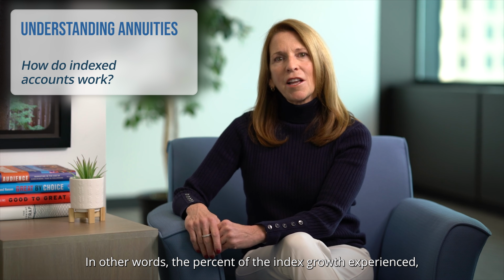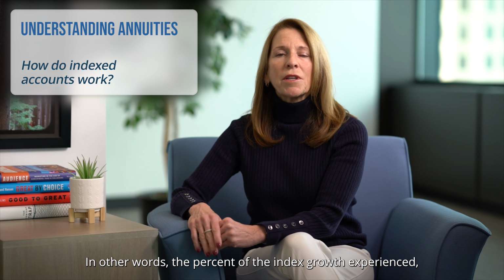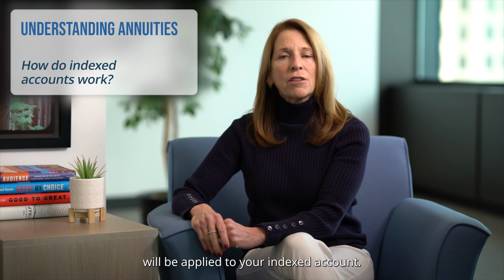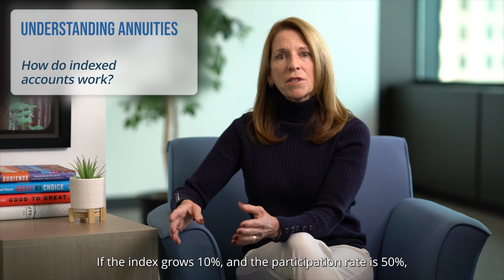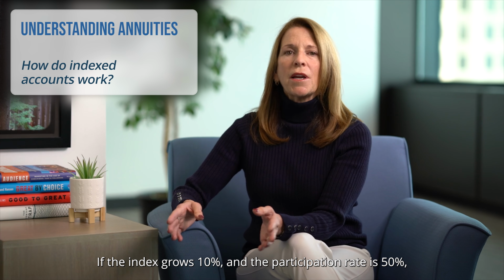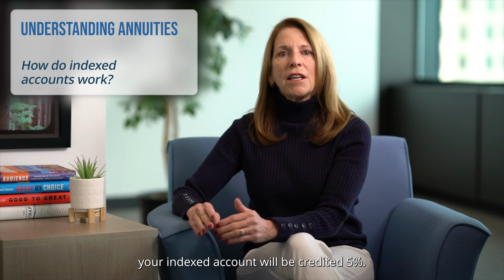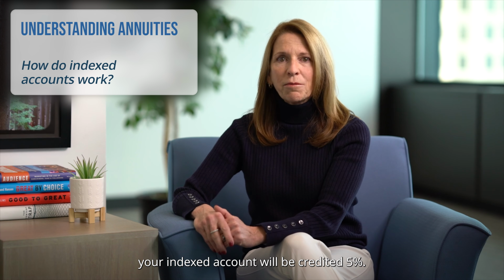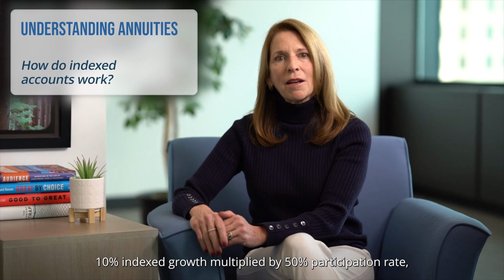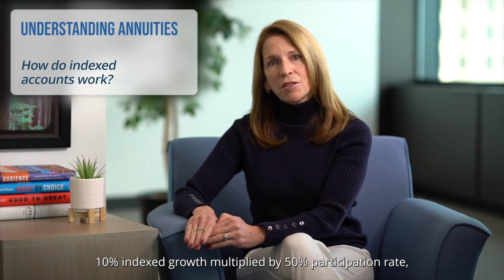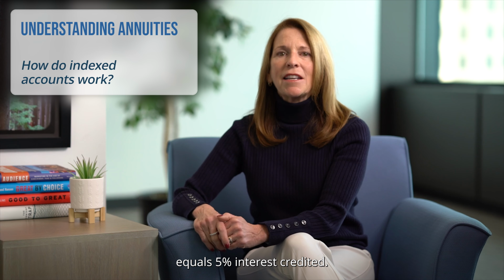A participation rate is a percentage applied to index performance. In other words, the percent of the index growth experienced will be applied to your indexed account. If the index grows 10% and the participation rate is 50%, your indexed account will be credited 5%. 10% index growth multiplied by 50% participation rate equals 5% interest credited.